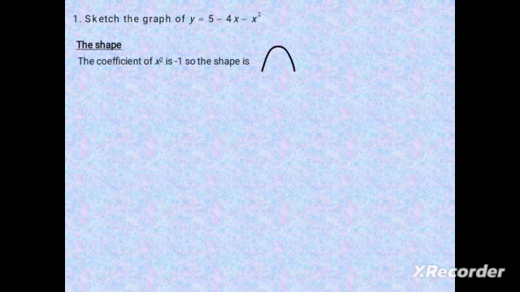And now the coefficient of x squared is negative 1. So the shape is going to be an inverted U shape because of what we just said, that when a is less than 0, then the shape is going to be this one displayed here. So we want to work out very fast the y-intercept.